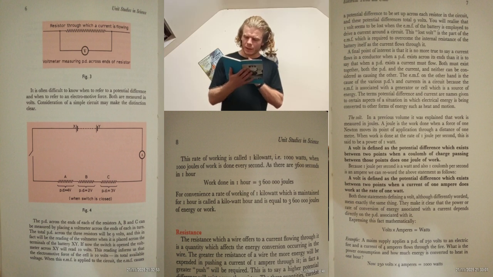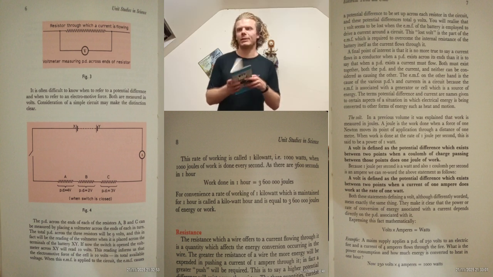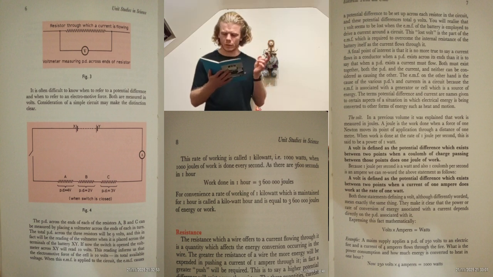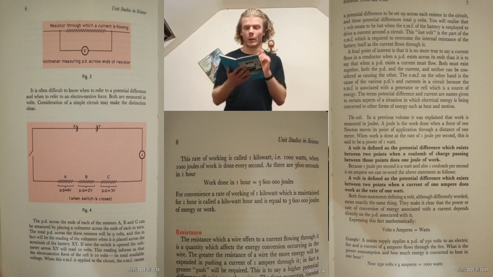The volt. In a previous volume, it was explained that work is measured in joules. I don't have a previous volume, this is basically part 1, but we read the beginning already in the last part on potential differences. Now, a joule is the work done when a force of 1 Newton moves its point of application through a distance of 1 meter. Out of words which I basically don't understand.